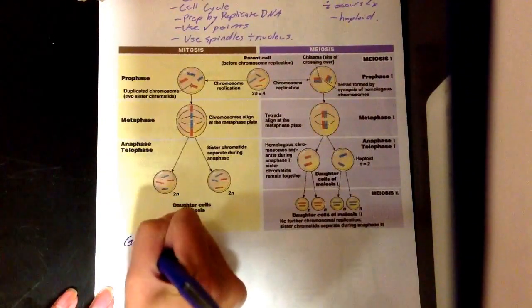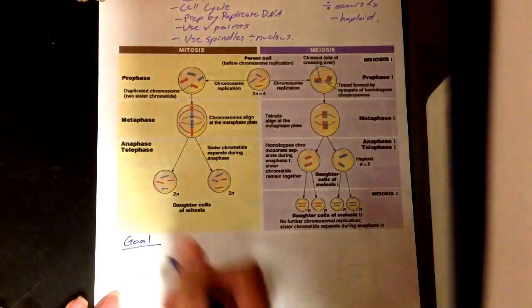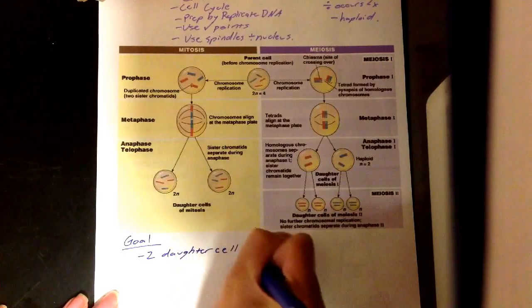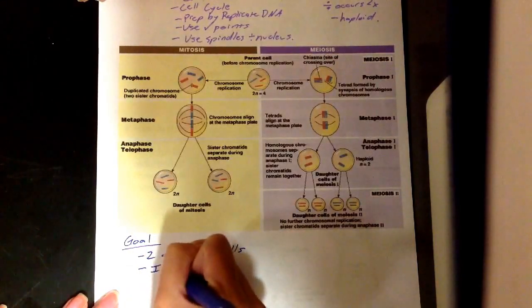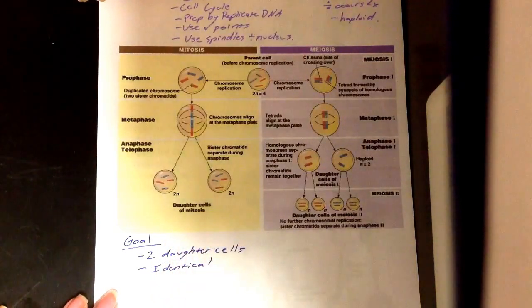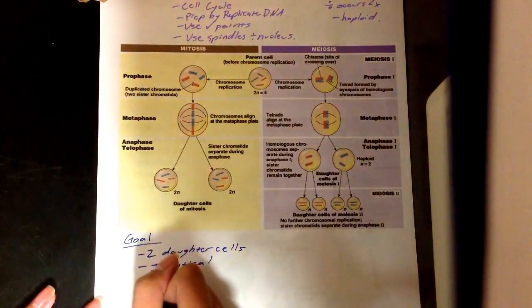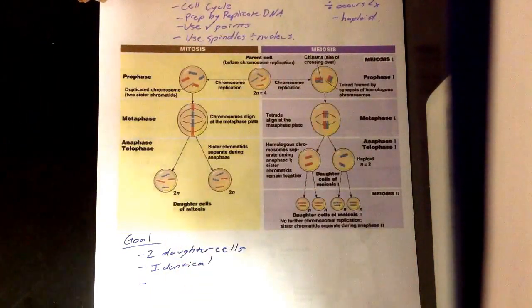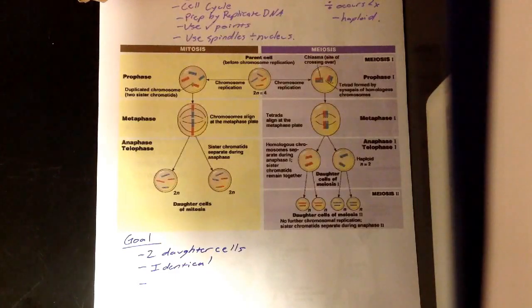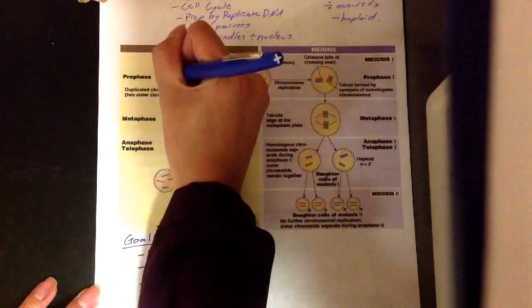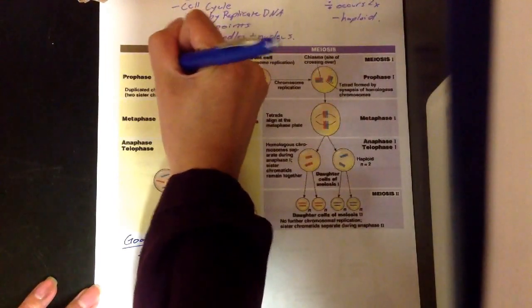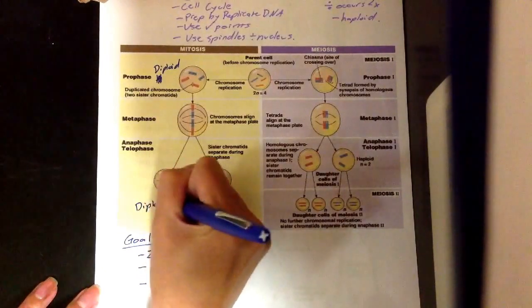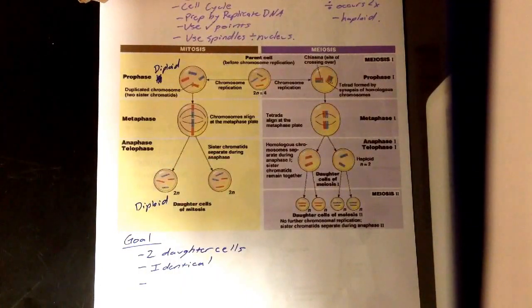At the end of mitosis, your goal is to produce 2 daughter cells that are both going to be identical to the parent cell. When we talk about identical, they will literally have the same components and same chromosome number. So in mitosis, we will start with diploid cells, and we will end with diploid cells. So they will have the same number of chromosomes.